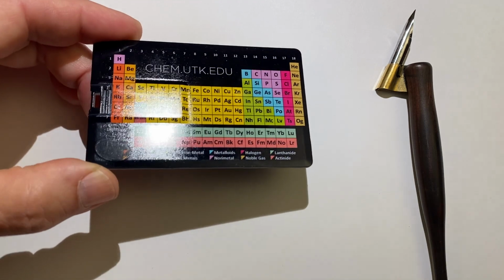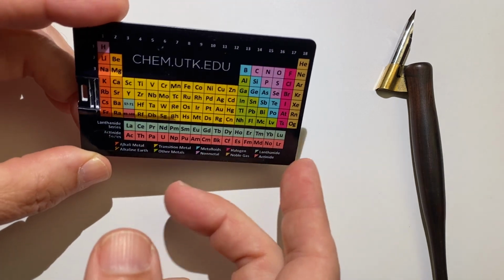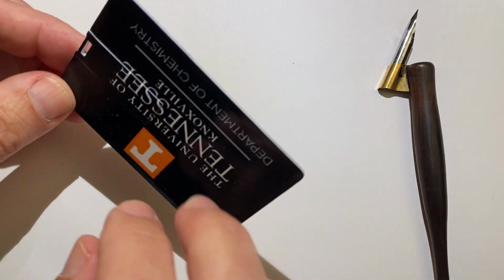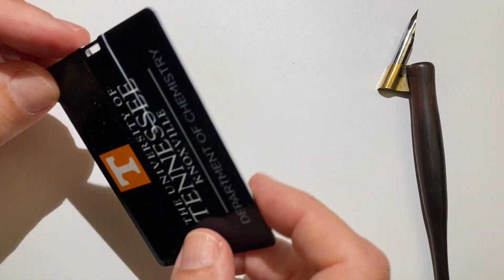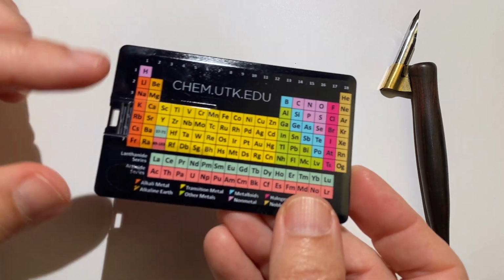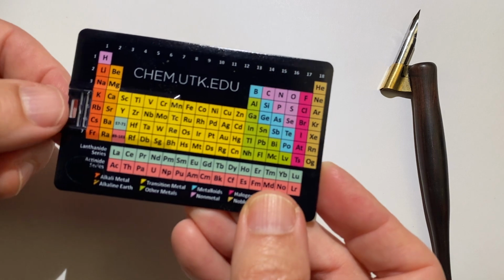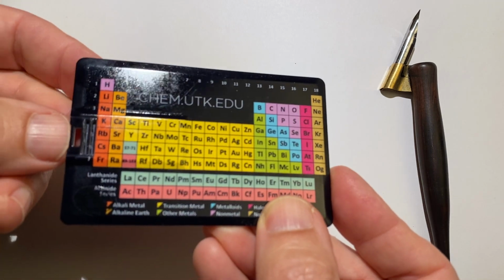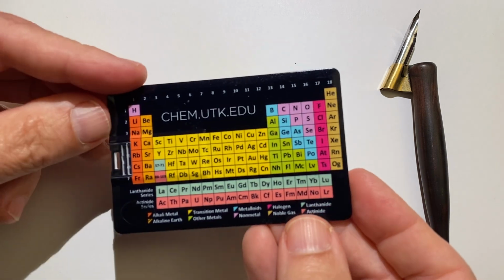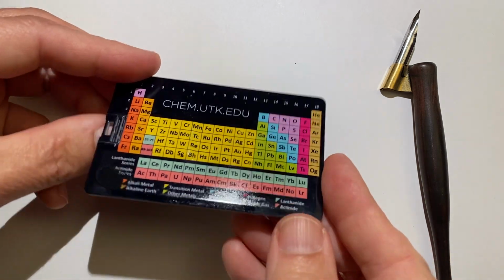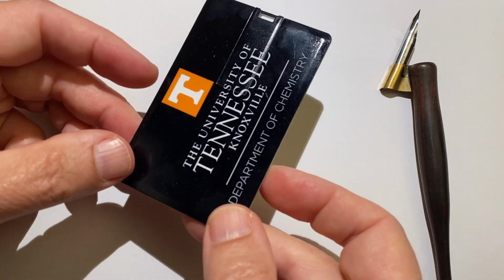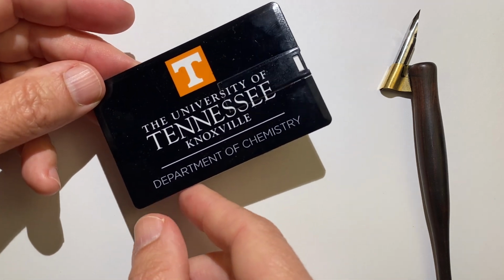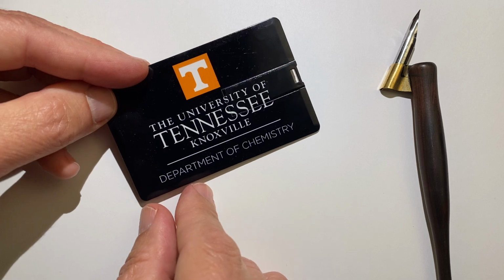And look at this really cool little periodic table that I have. It's actually a flash drive, a little hard drive there. I think you can slide it out maybe. Anyway, this was a gift from the University of Tennessee, Knoxville, so shout out to the Department of Chemistry there for that.